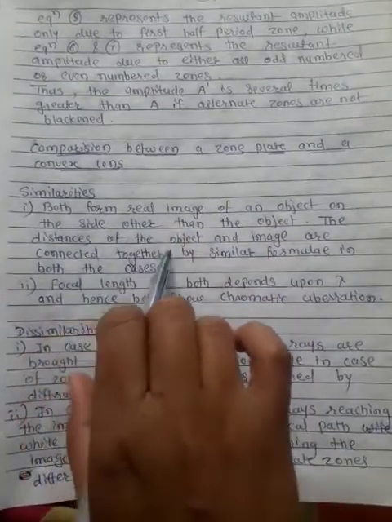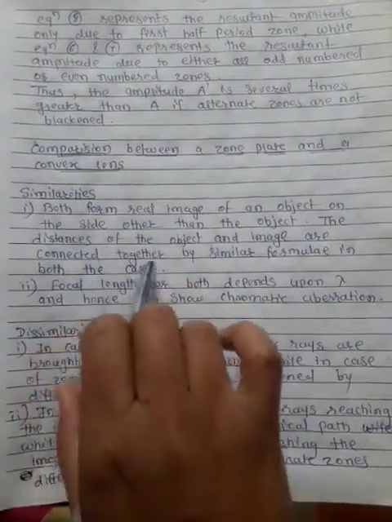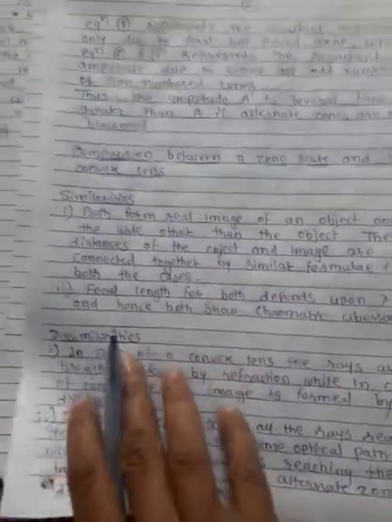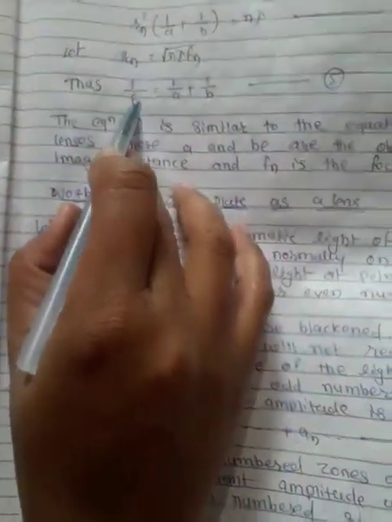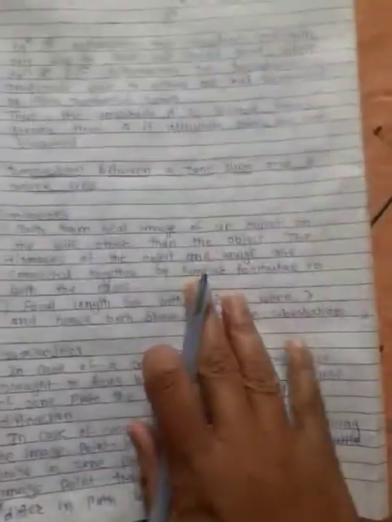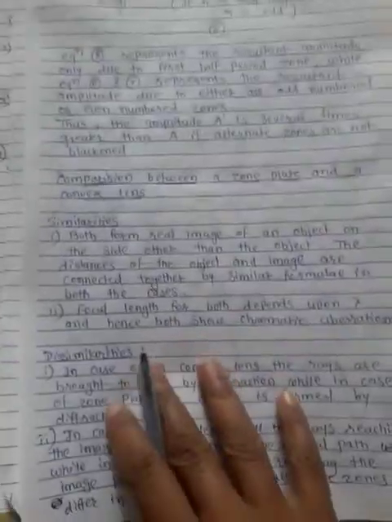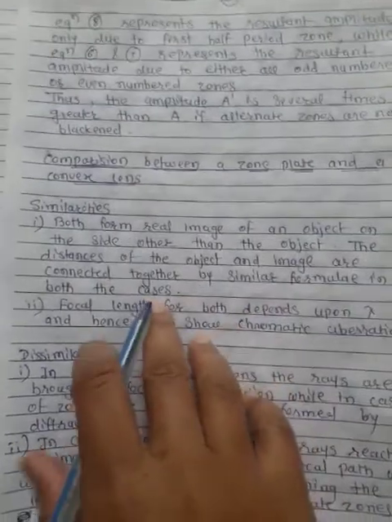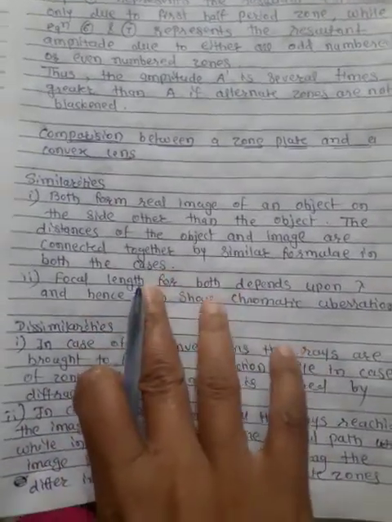The distances of the object and image are connected by a similar formula in both cases. In the theory of the zone plate we derived this formula, which is nothing but the lens formula. Therefore in both cases, the images and sources follow the same formula.